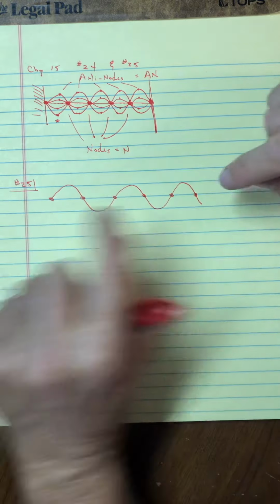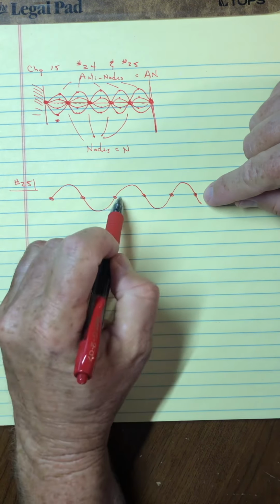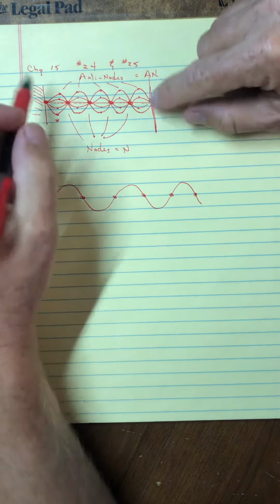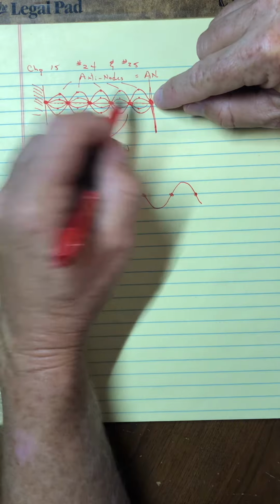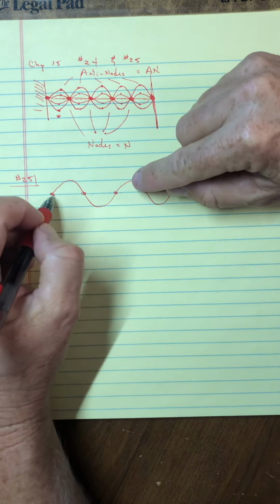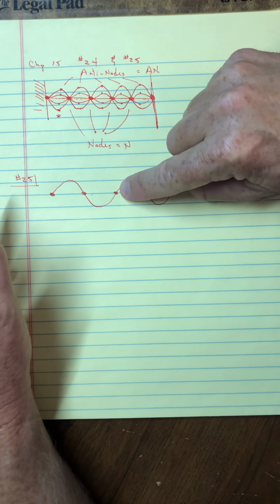And so it could be in this kind of pattern. It could be in a pattern where you have a node here and a node here, and then we got 1, 2, 3, 4 freely standing nodes. Or the one I drew up here, 1, 2, 3, well, that's the same thing, 4 nodes there. But it could be something like this. It could be where this is a node and this is a node, and you got one freely standing node.